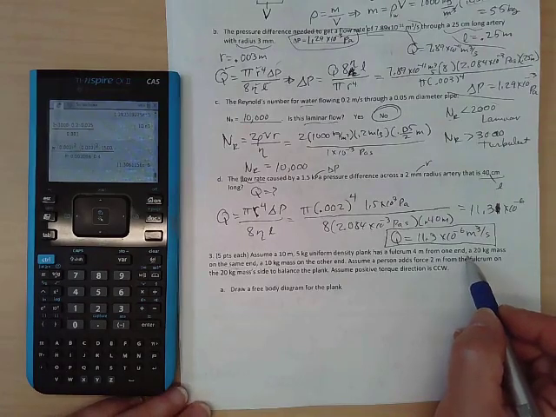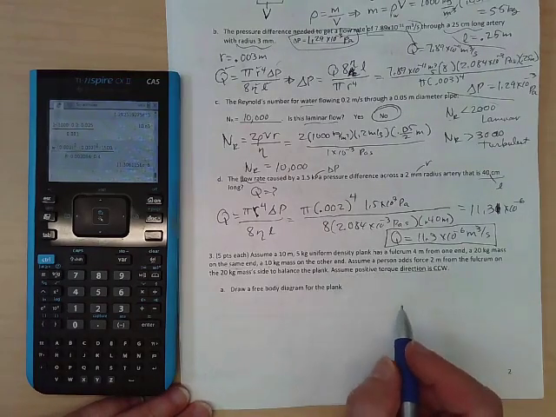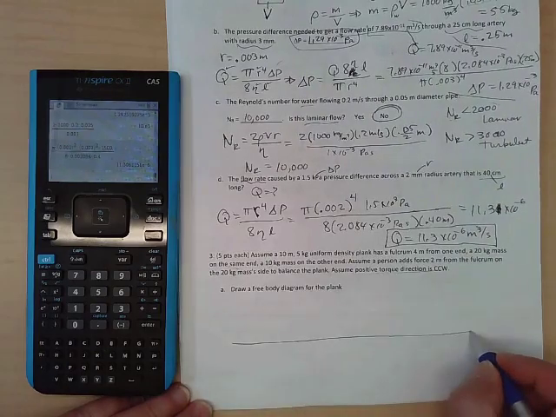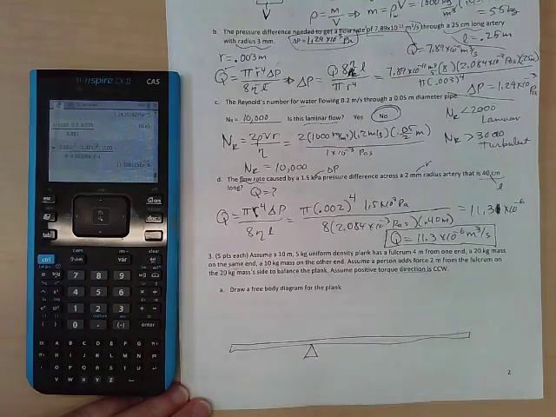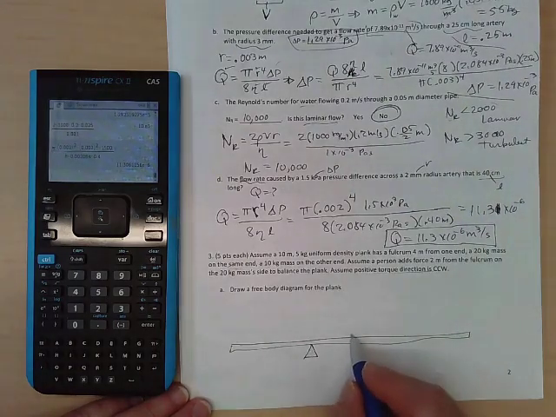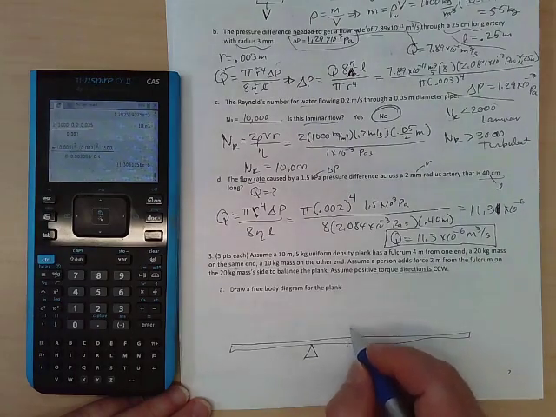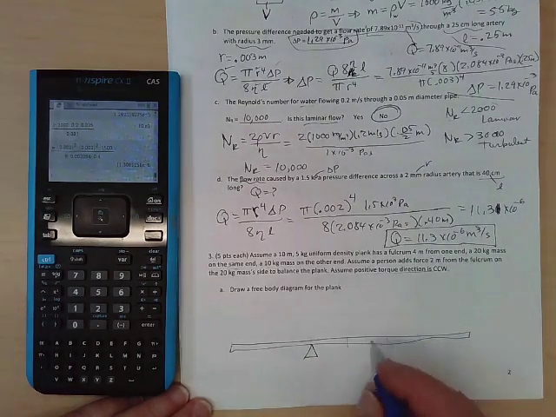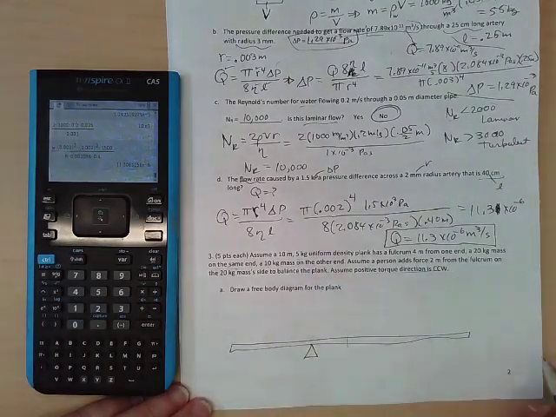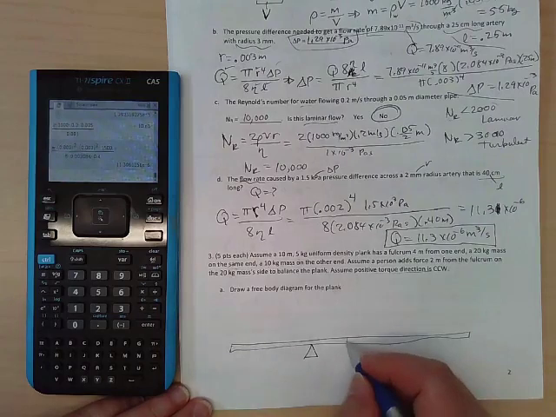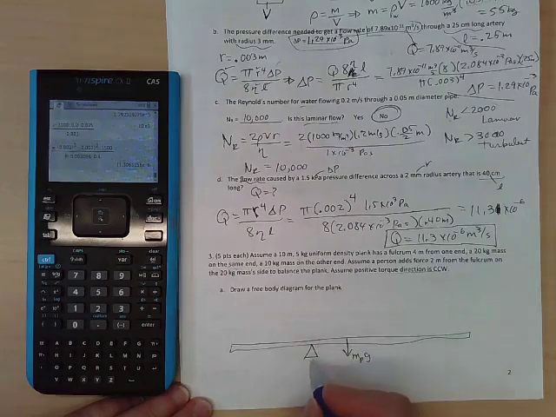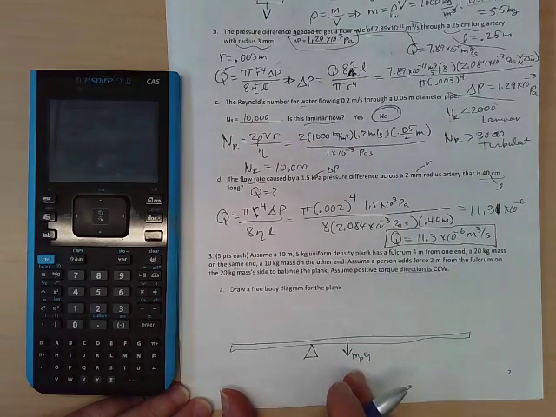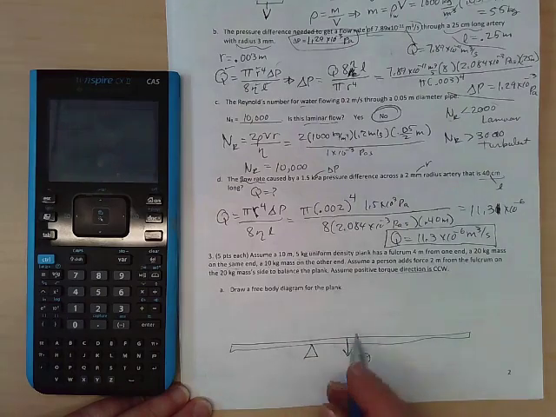Alright, to balance the plank, assume positive is... so draw free body diagrams. And I just realized I did this problem wrong when I did it before, so we're just going to do it here. So that's supposed to be 4, so 10 meters altogether. We've got uniform density, so we're just going to assume it's all nice and even, and so the mg of the plank, m plank times g, the weight of the plank, will be right in the middle, at 5 meters from each end, and it'll be 1 meter from the fulcrum.